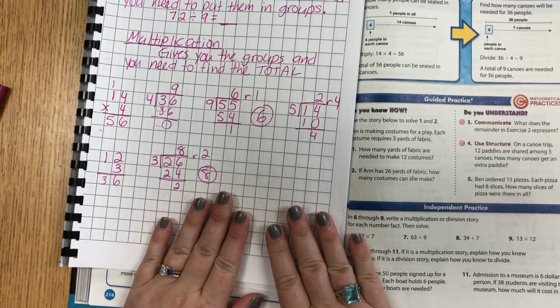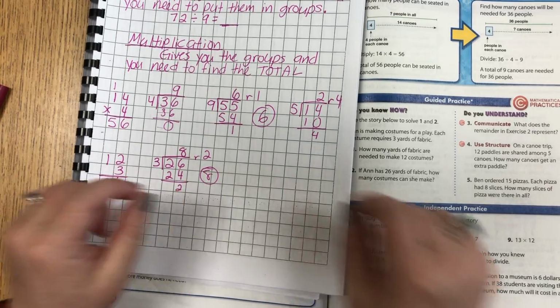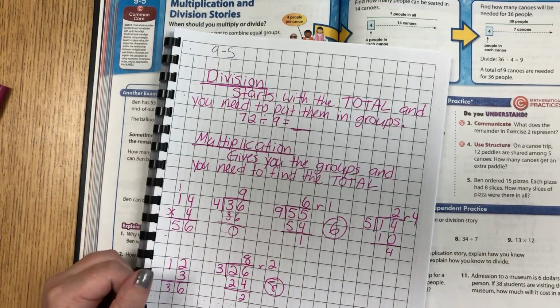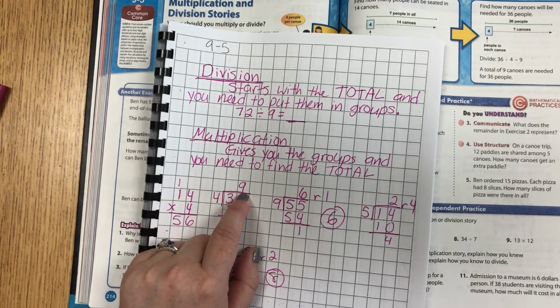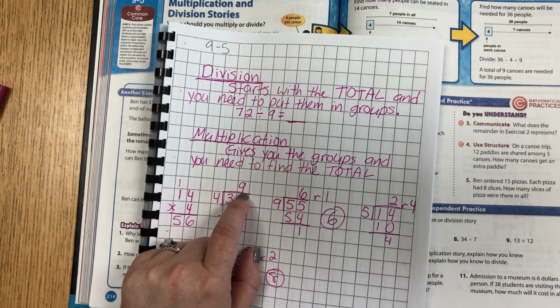So that's what you're going to be doing with this lesson. You're focusing on reading it carefully, deciding, ask yourself each time, have I been given the total or have I been given the groups? And go from there, okay?